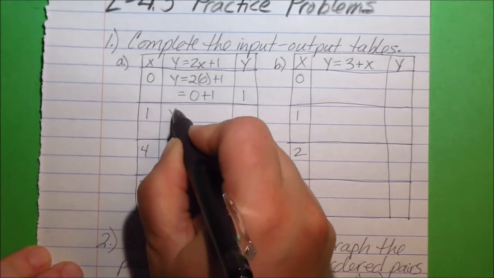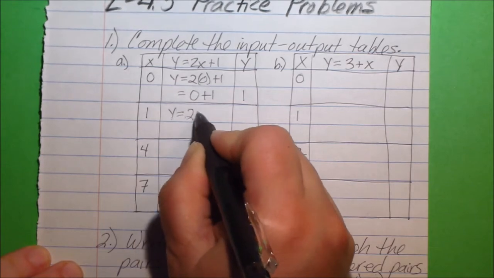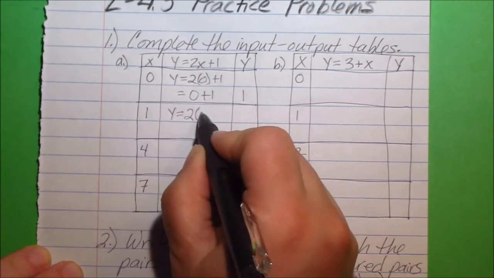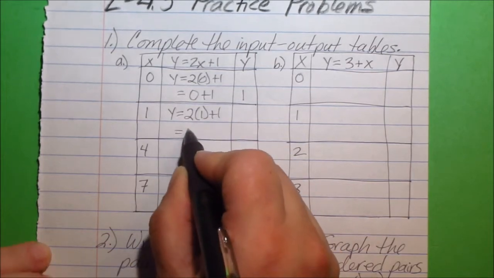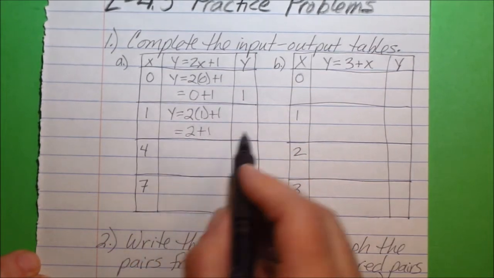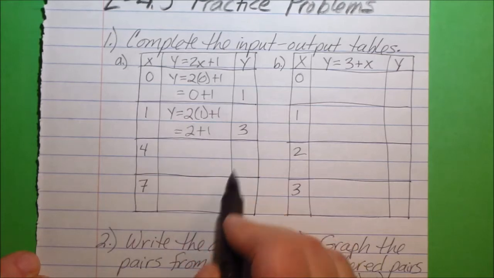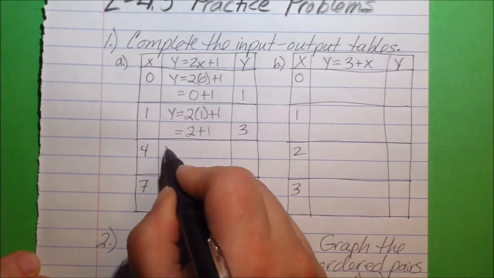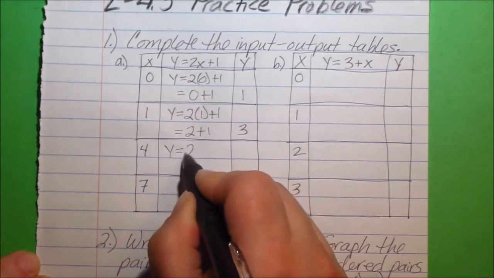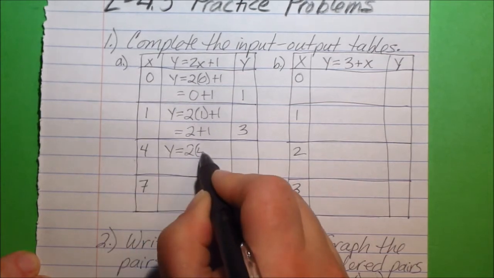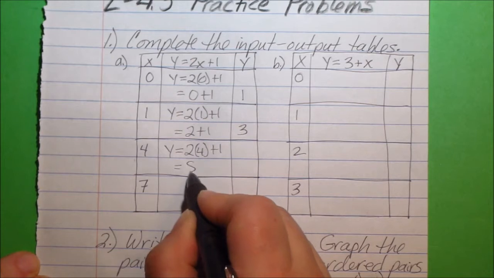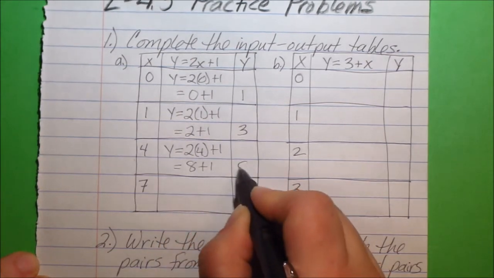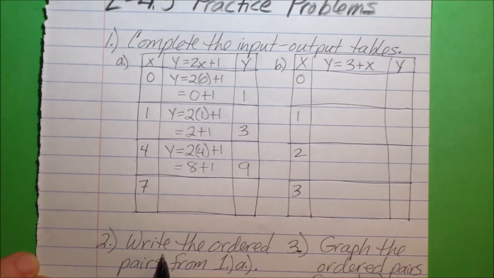All right, now on the next one, I have 2 times, I'm plugging in 1 for x, plus 1. So 2 times 1 is 2, plus 1. 2 plus 1 is 3. There's my next ordered pair. On the next one, I have y equals 2, I'm plugging in 4 for x, plus 1. 2 times 4 is 8, plus 1 is going to give me 9.